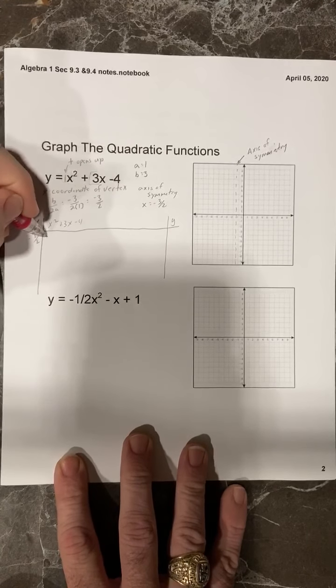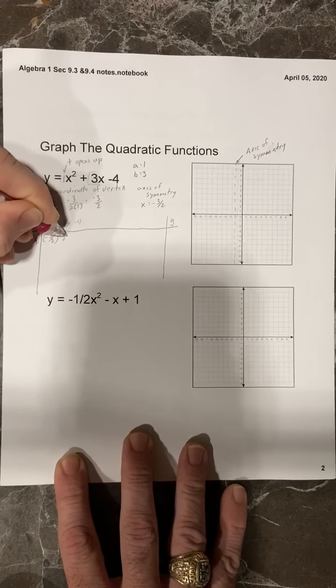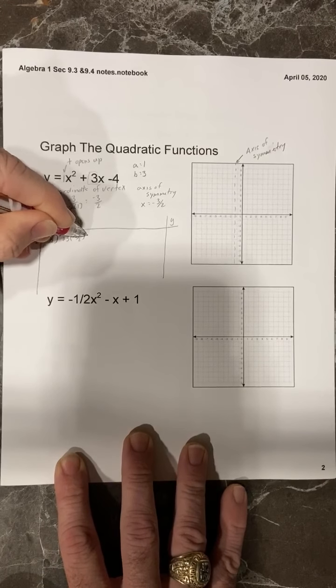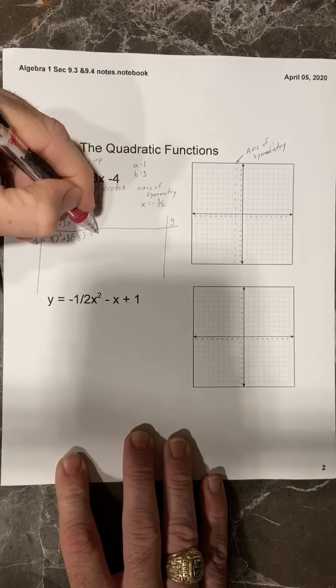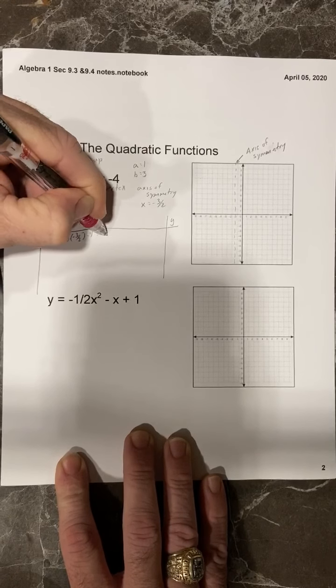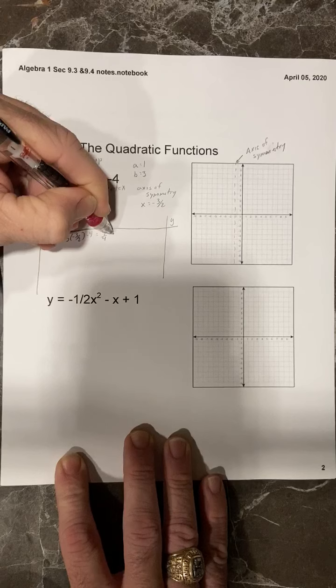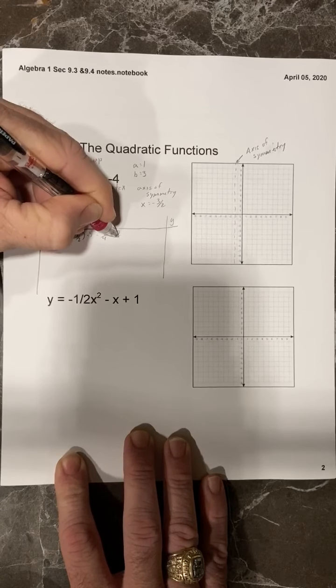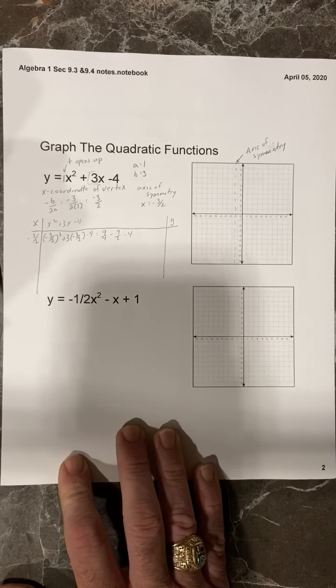And so plugging that in, we're going to have negative 3 halves squared plus 3 times negative 3 halves minus 4. Negative 3 halves squared is going to become positive 9/4. 3 times negative 3 halves is going to be negative 9 halves. And 4 is just sitting there by itself.